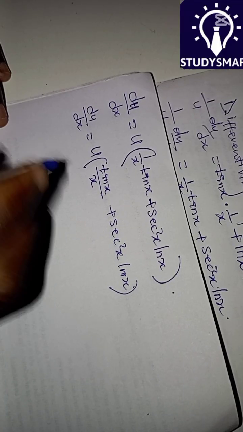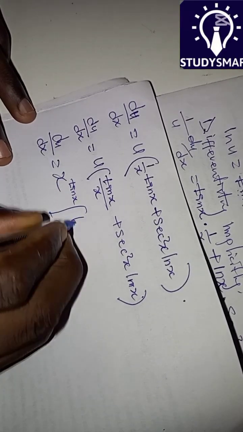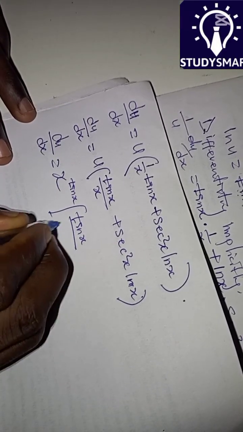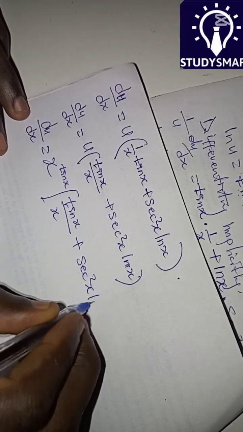We already know the value of u. We said initially that u is x to power tan x, so we can replace it to have du over dx equal to x to power tan x into tan x over x plus sec squared x ln x. So these are our du dx.